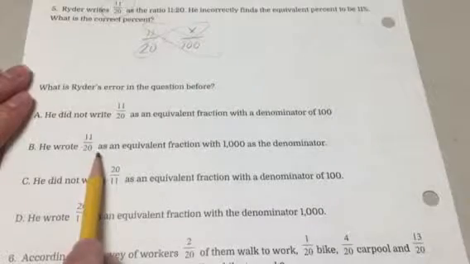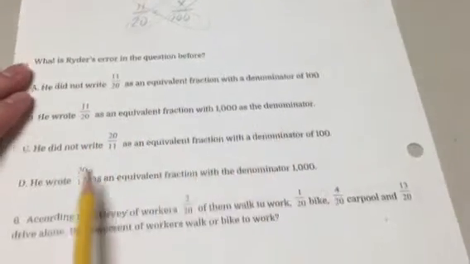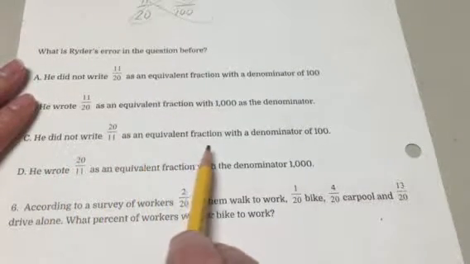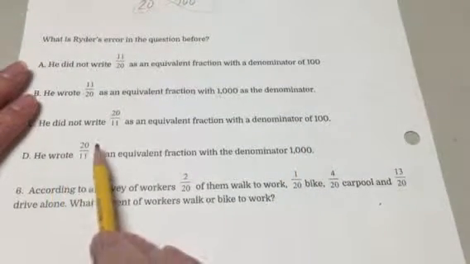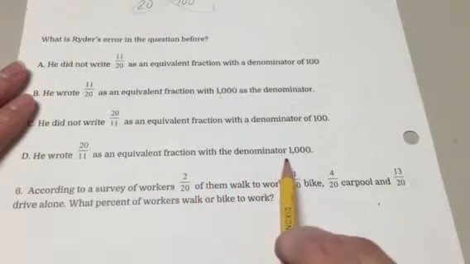B, he wrote 11/20 as an equivalent fraction with 1,000 as the denominator. C, he did not write 20/11ths as an equivalent fraction with a denominator of 100. Or D, he wrote 20/11ths as an equivalent fraction with the denominator 1,000.